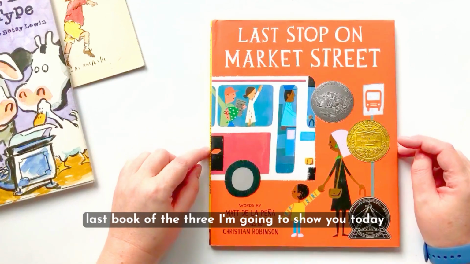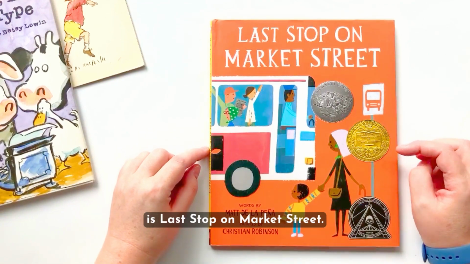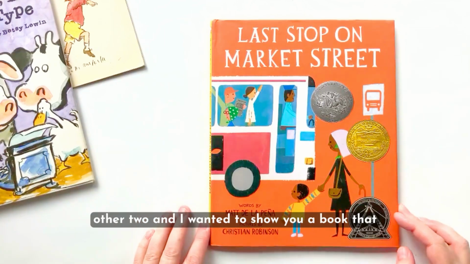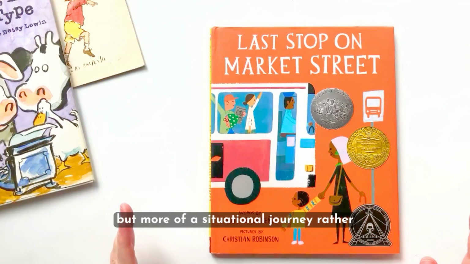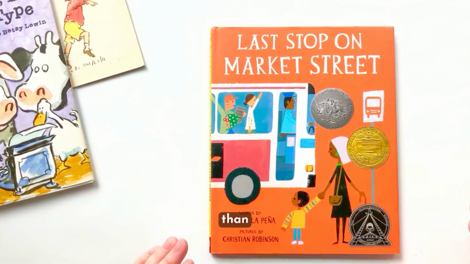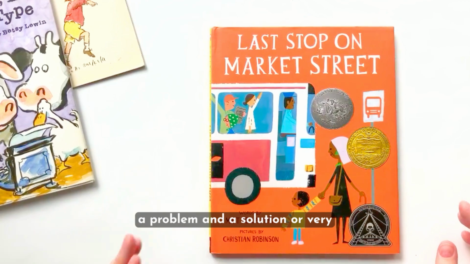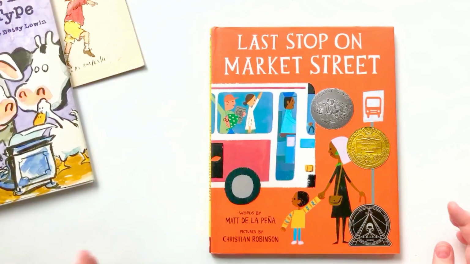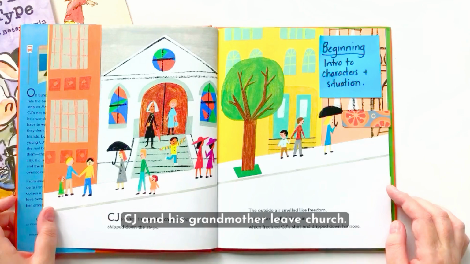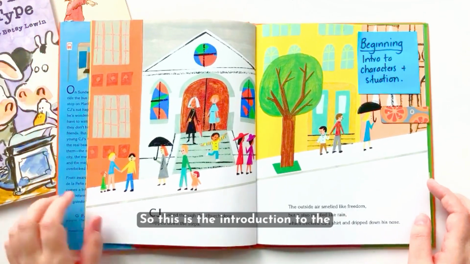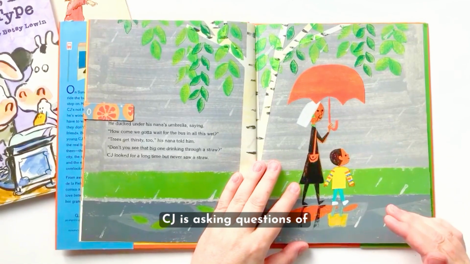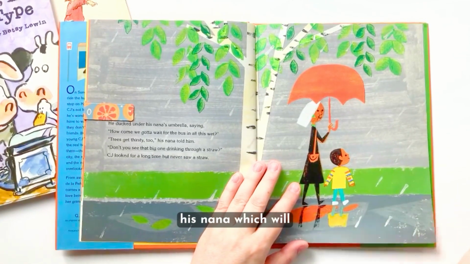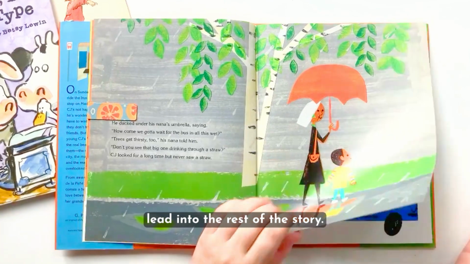The last book of the 3 I'm going to show you today is Last Stop on Market Street. Now this is very different from the other 2, and I wanted to show you a book that has beginning, middle and end, but more of a situational journey rather than a problem and a solution or very predictable steps in a story. CJ and his grandmother leave church, so this is the introduction to the characters, and already CJ is asking questions of his nana, which will lead into the rest of the story.